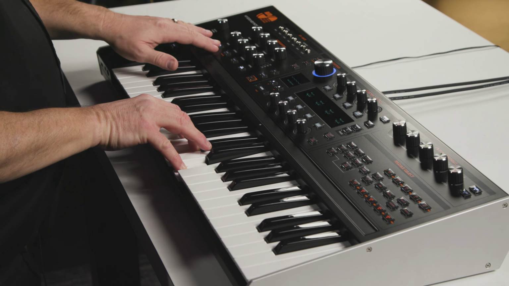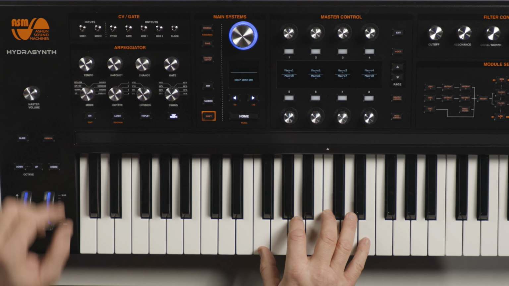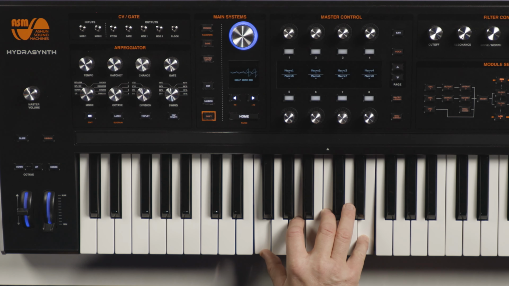And I can make that go down. I can make it go up and down. Now notice it's repeating on both ends. Often I can have a choice to not repeat on the ends.